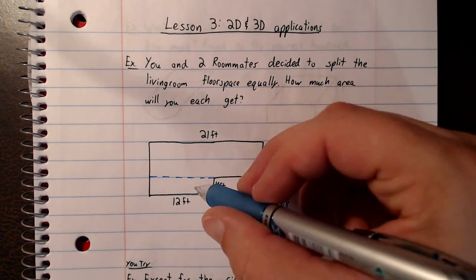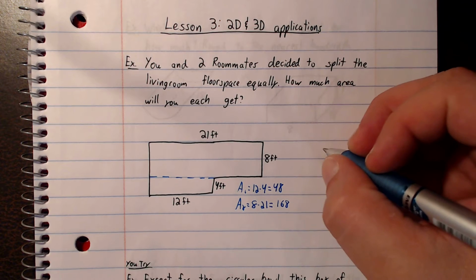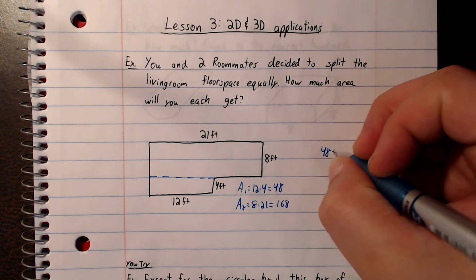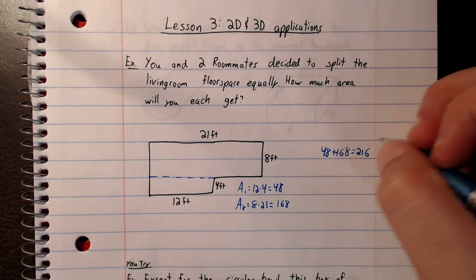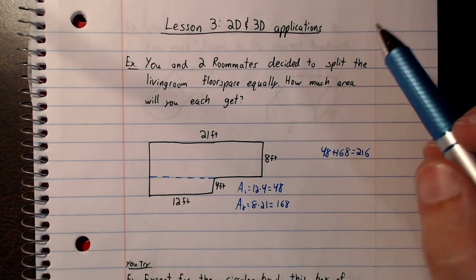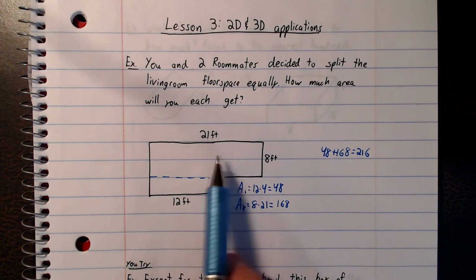And if we want the total area, we have to add those. So 48 plus 168, that's 216. That's the total floor space of this whole room.